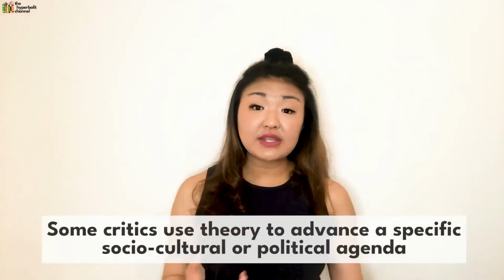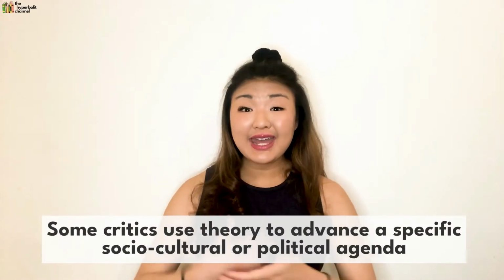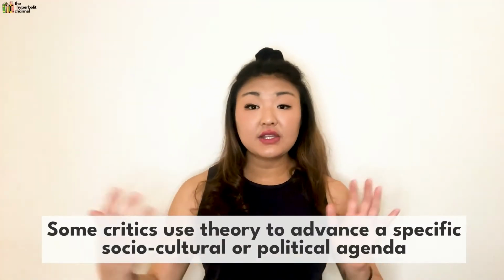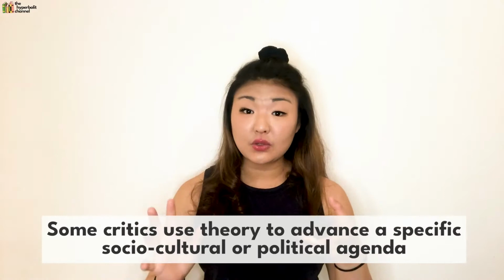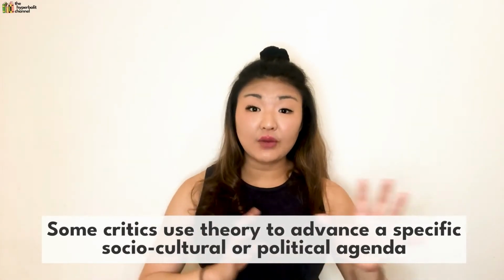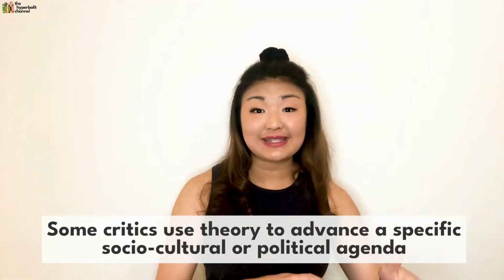So sometimes critics use a theoretical framework to convey and advance a specific social, cultural, or political agenda that can be unrelated to the literary text itself. And that's often when things become tricky and literary analysis moves beyond the scope of literature and more into the fields of cultural, sociological, or even political criticism.